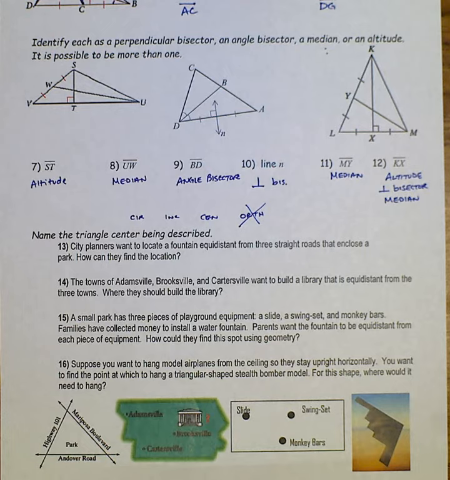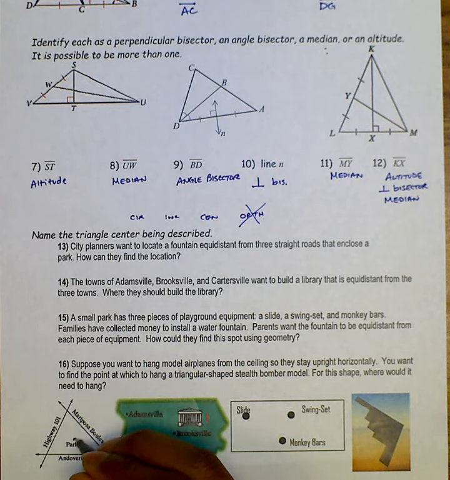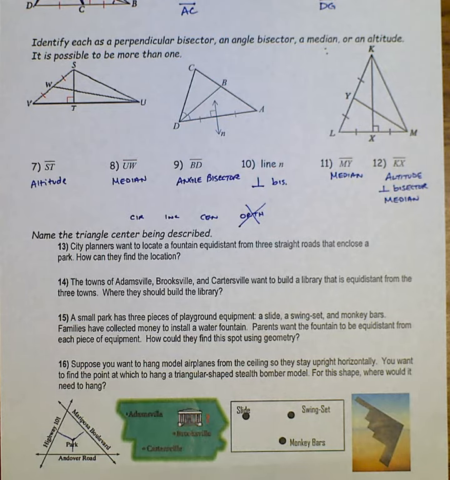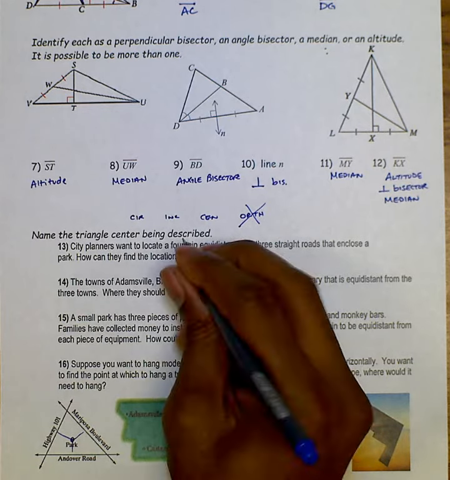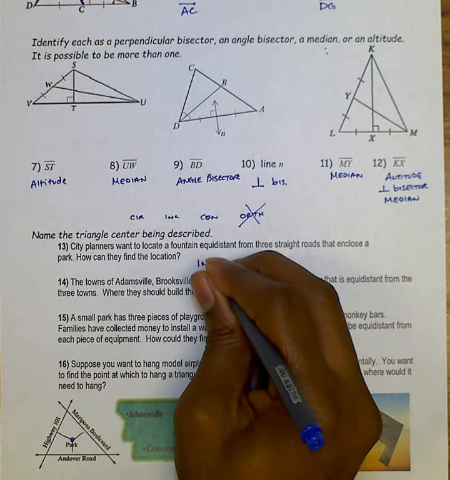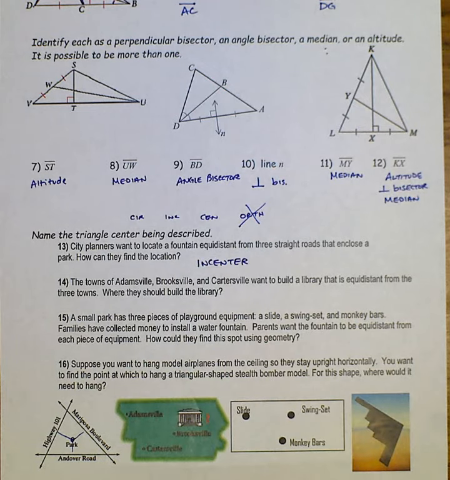Okay, so we want to find a point in here that's equidistant from the sides or the streets, which is like the sides. Okay, this point is going to be the incenter.